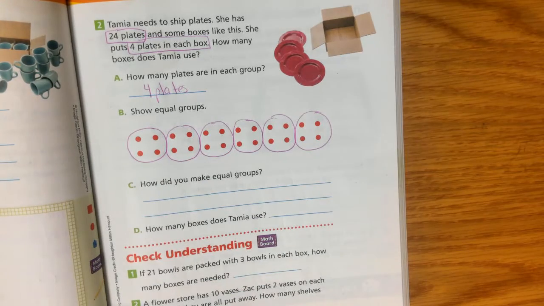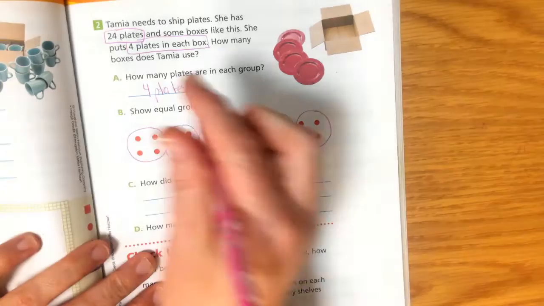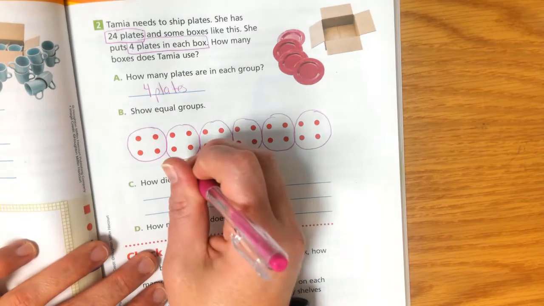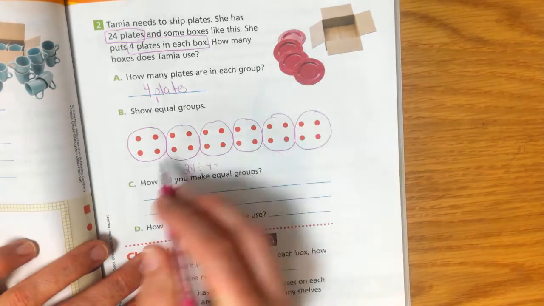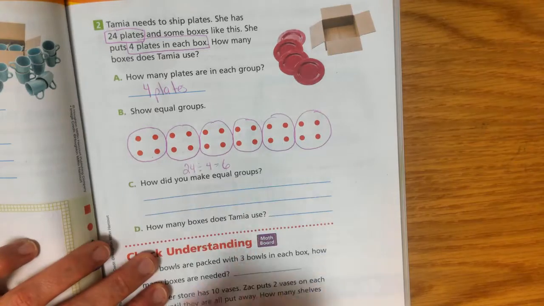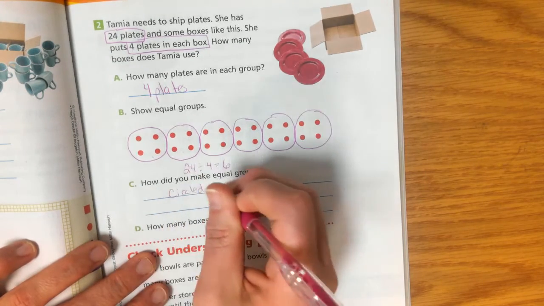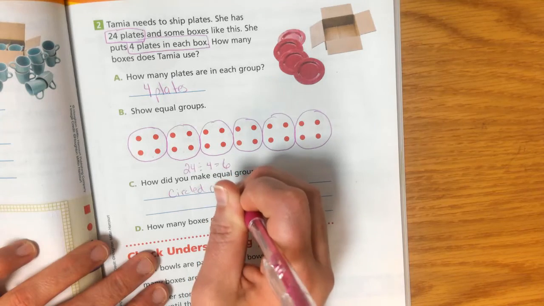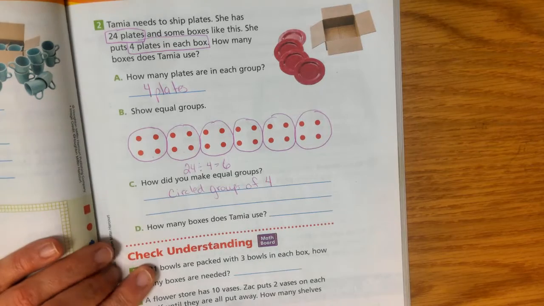So how many groups of 4 are there? There are 6 groups of 4. So this division problem was 24 divided by 4 equals 1, 2, 3, 4, 5, 6. So how do we make equal groups? We circled groups of 4.